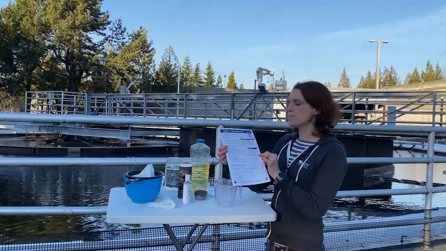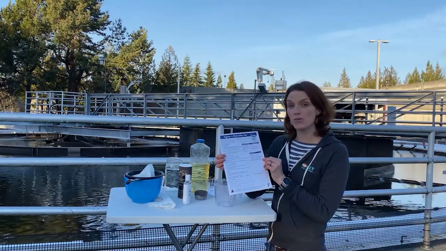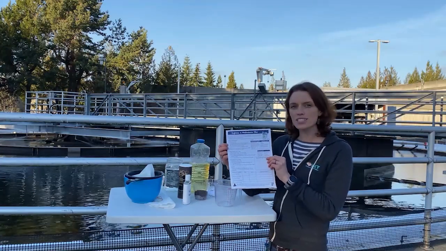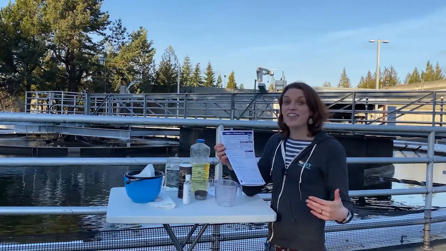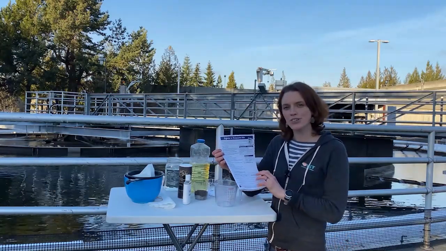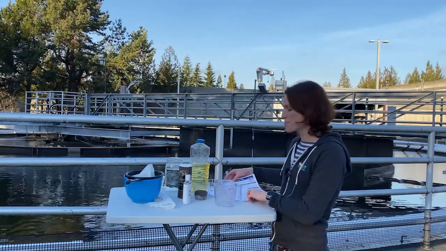For this, you'll want to be on the page for Engineer a Wastewater Filter. And the first step you'll see is prepare wastewater. Before we go into this, go ahead and gather your supplies and then follow along. Pause the video whenever you need a little bit of catching up.